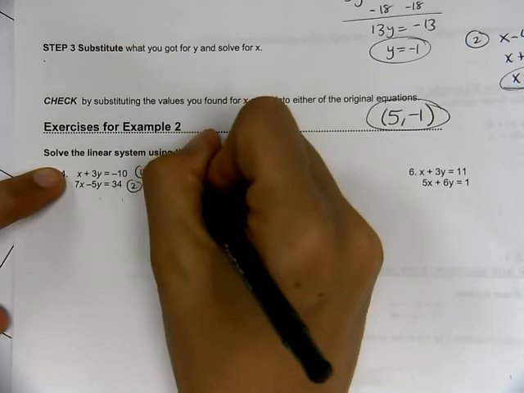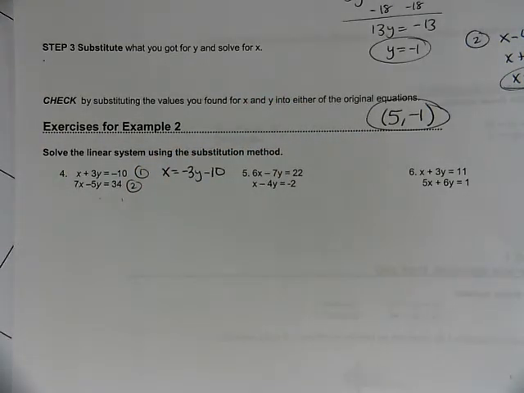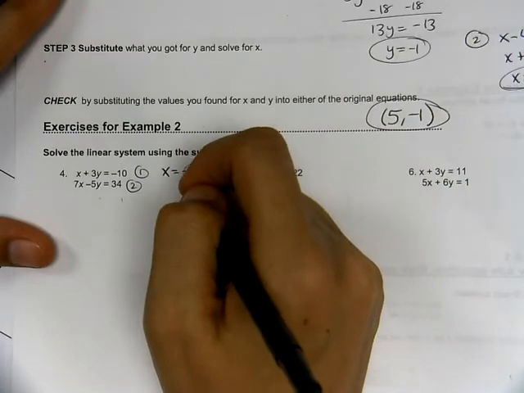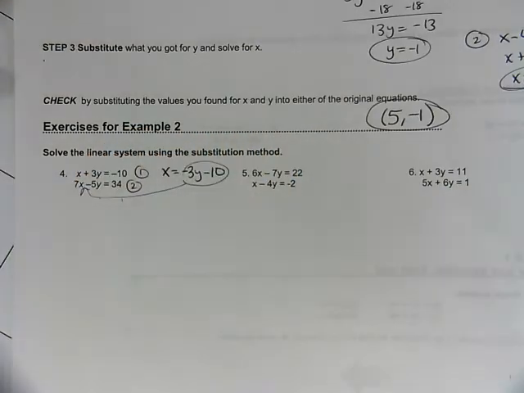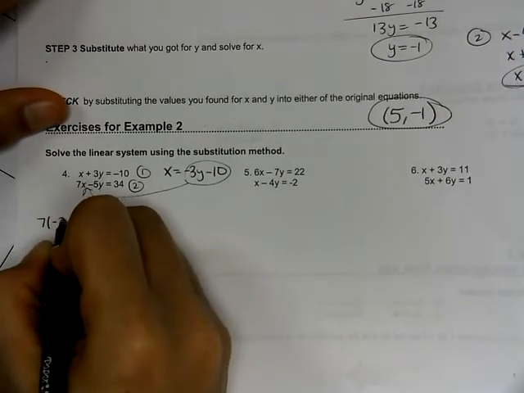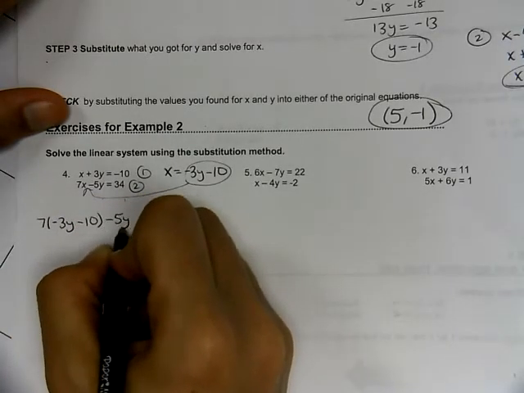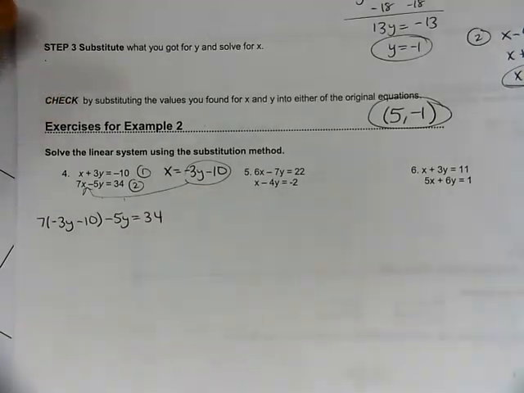So x equals negative 3y minus 10, because that's the one where x is alone. Then I'm going to take this and substitute it into equation 2 for x. So 7 times negative 3y minus 10 minus 5y equals 34.